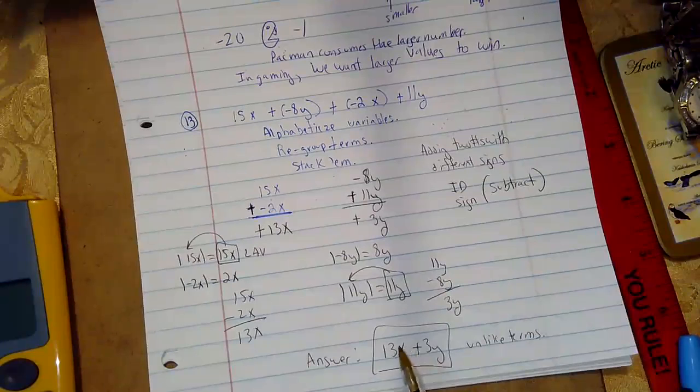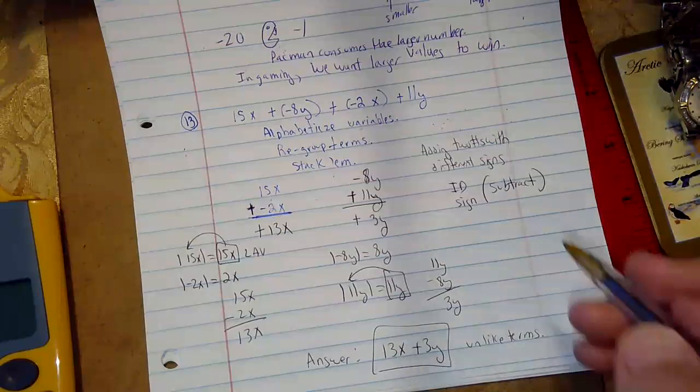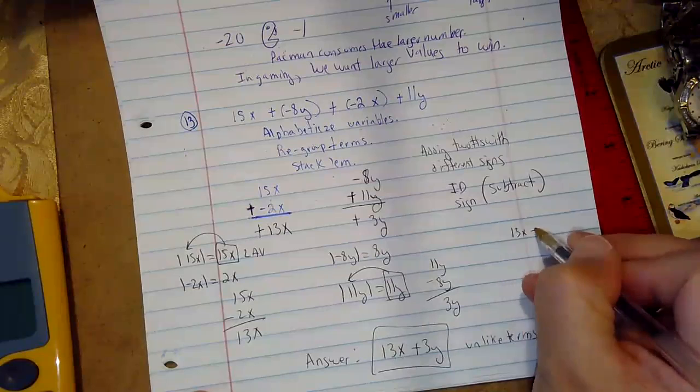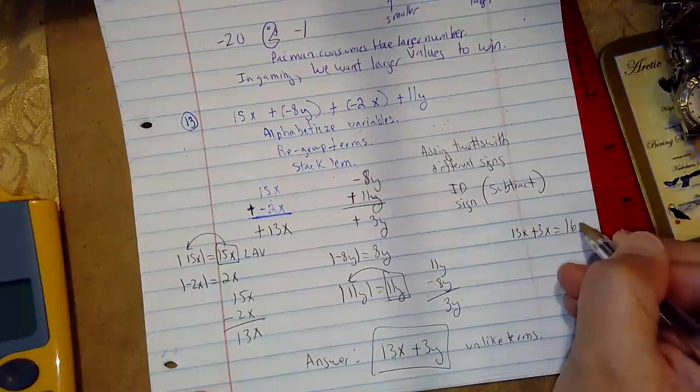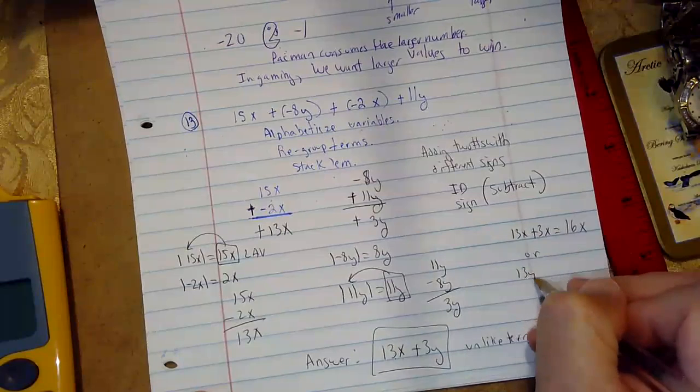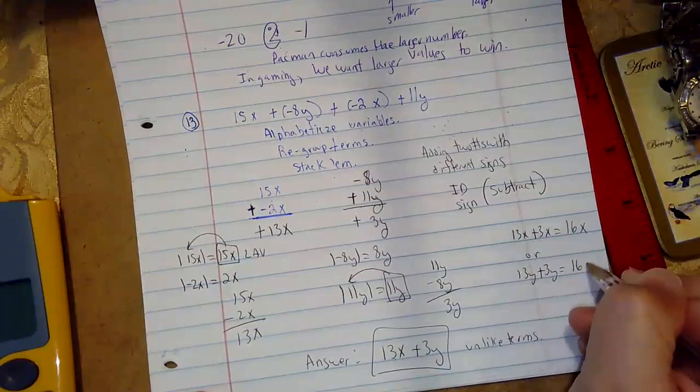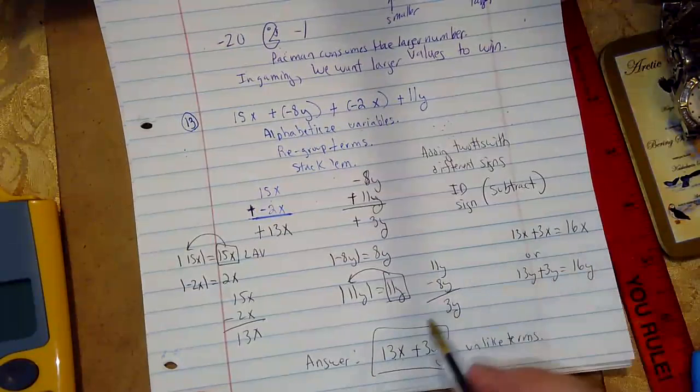It's like they say apples and oranges, water and oil. You cannot further combine them. Okay. So they're unlike terms. In order for you to combine them, you'd have to have the same letter and the same exponent. So if you had 13x plus 3x, then you could say, oh, that's 16x. Or if you had 13y plus 3y, then you could say that's 16y. Then you could do that, but you don't, so you're going to have to stop here, unlike terms. Okay.